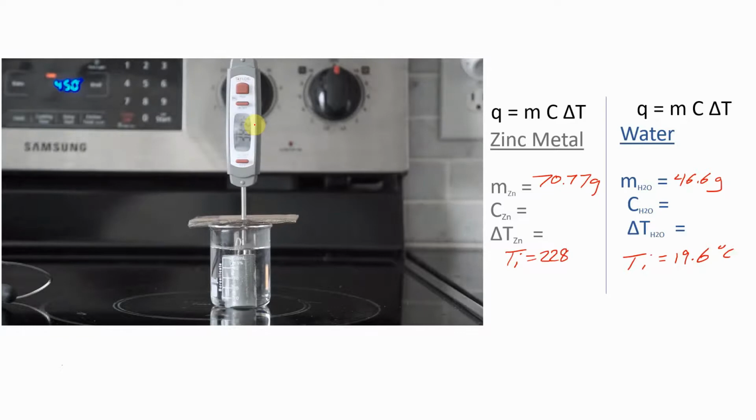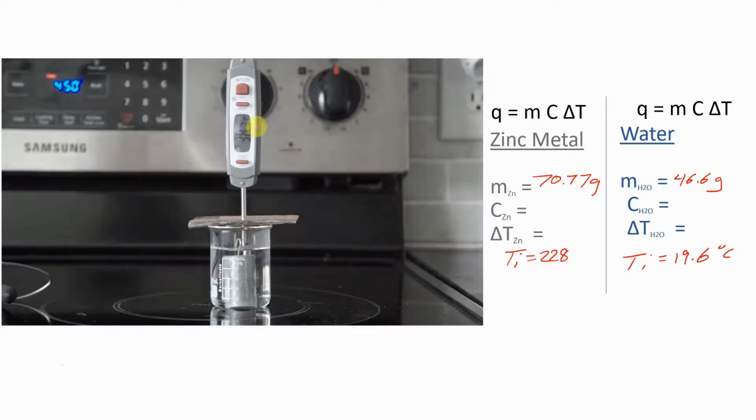Let's see, 38.2, 38.3. Maybe that's it, 38.3. All right, looks like it stopped, and I bet it'll start coming back down here, because this thing will start releasing heat to the air around it. So I think I'm going to say 38.3. So the final temperature of the water is 38.3. Yep, look at it. It's starting to come back down.